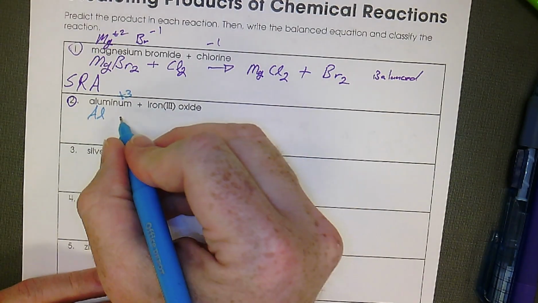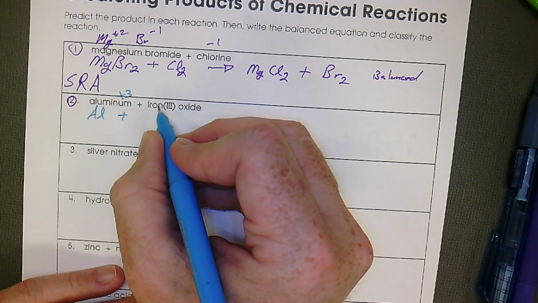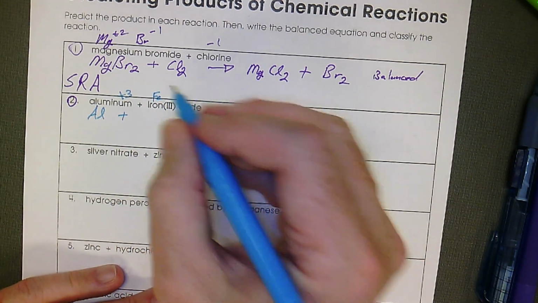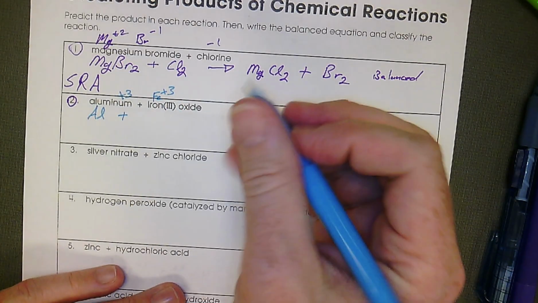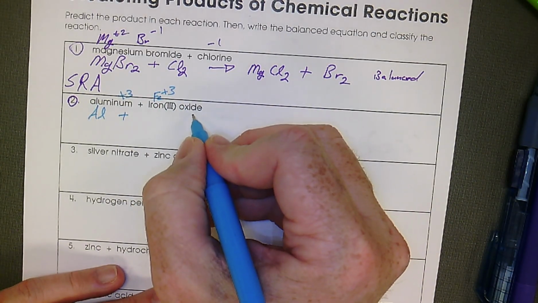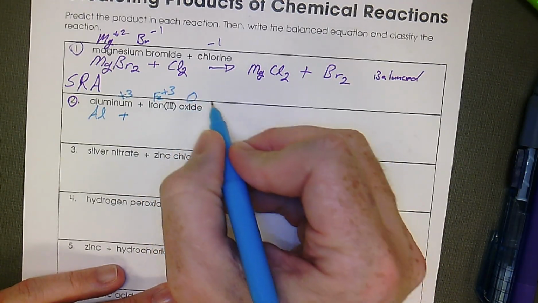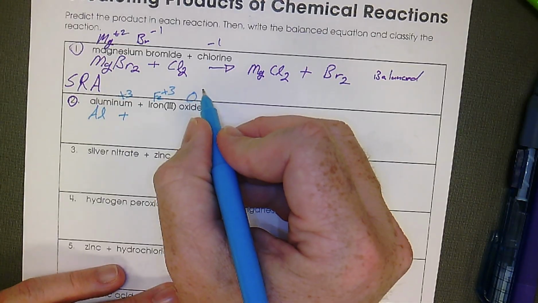Plus iron 3 oxide. What's iron's symbol? Fe. What's its charge here? +3. And then oxide, what element is that going to be? O. And what's its charge? -2. Very good.